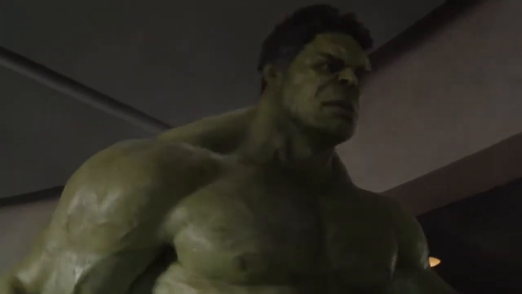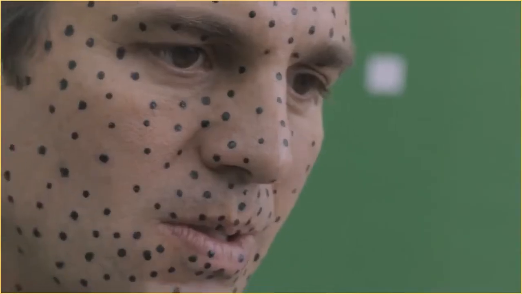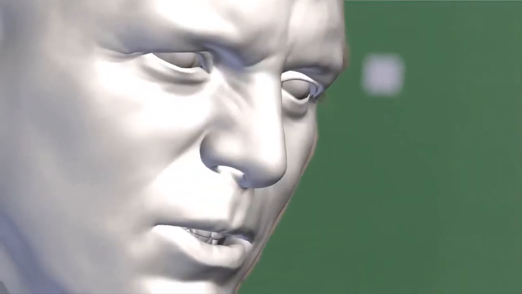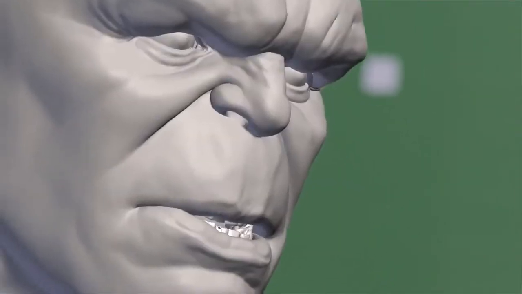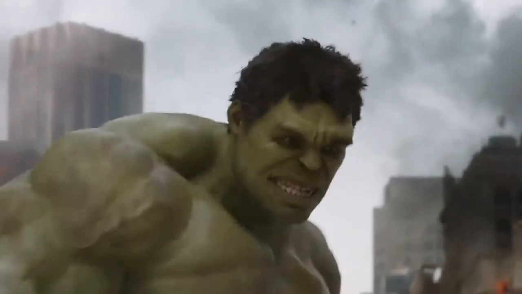What we were really looking for out of that was not only body performance, but really facial performance. What are the little nuances that he brought to it that we could then bring to the Hulk? And of course we have to amp it up a little bit just to get it to read, because the Hulk's facial structure is so much larger than Mark's.